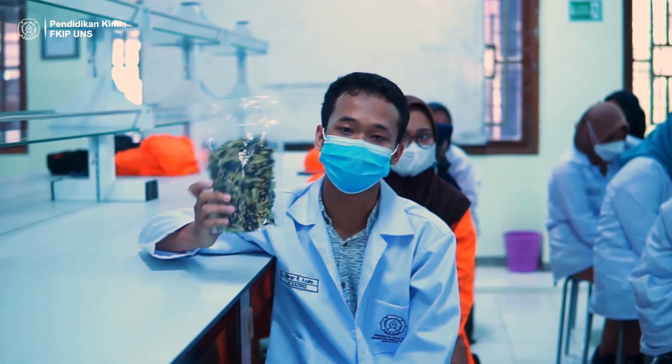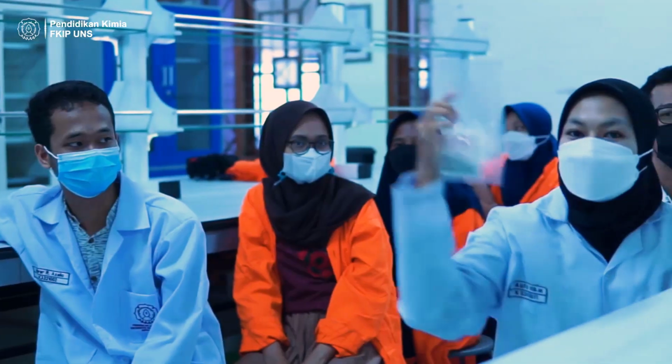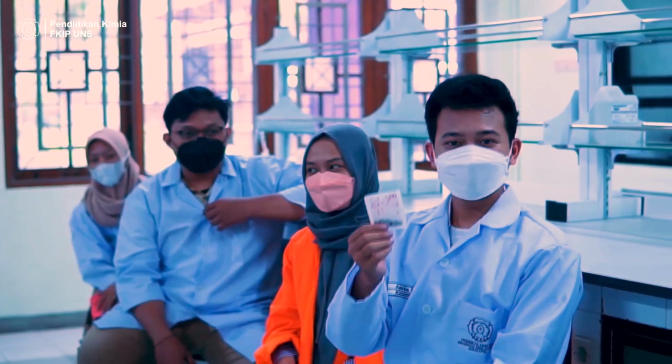Okay, group 1, can you show your sample? Butterfly pea flower. Okay, thank you very much. Group 2. This is berry sweet. Okay, cool. Group 3. This is hibiscus flower.